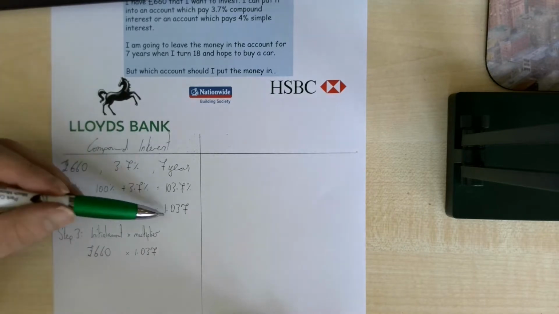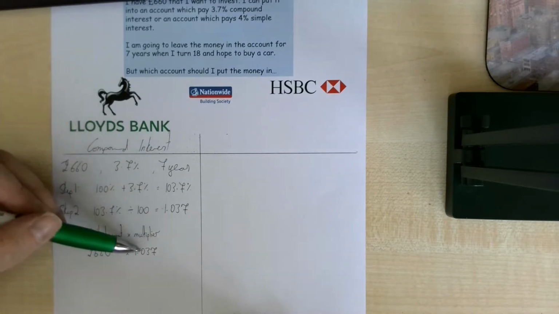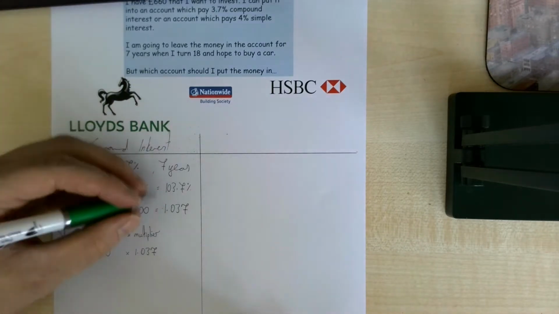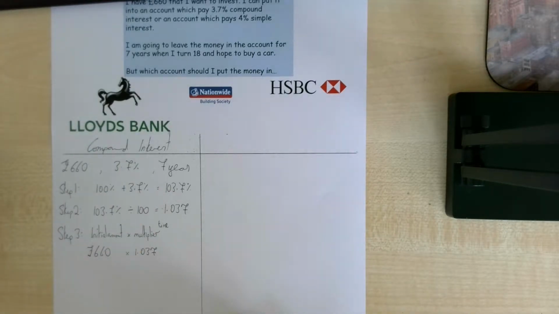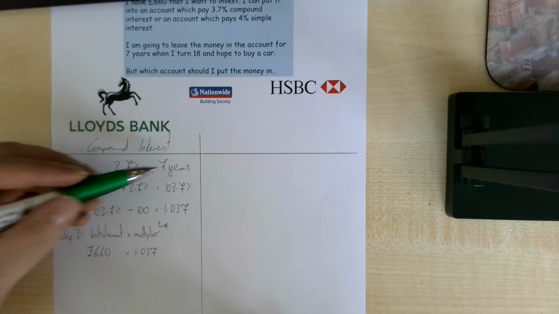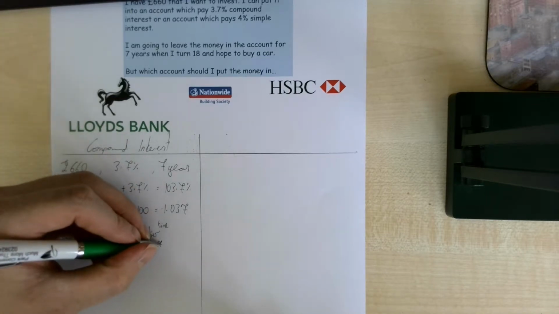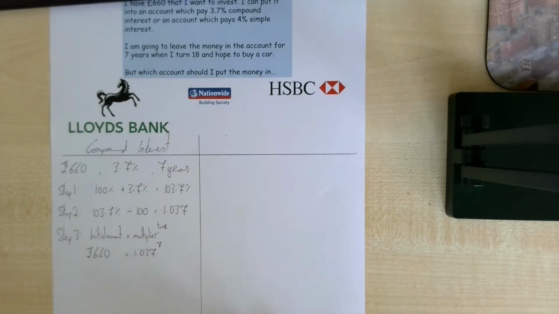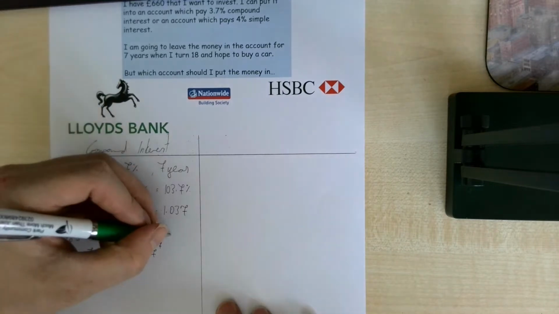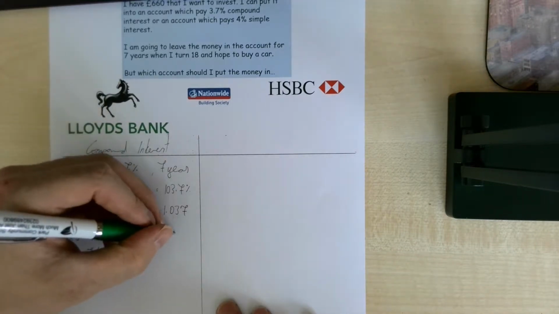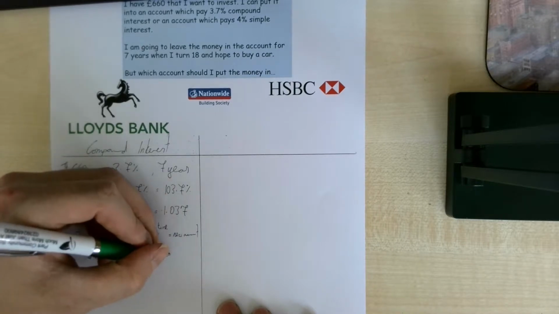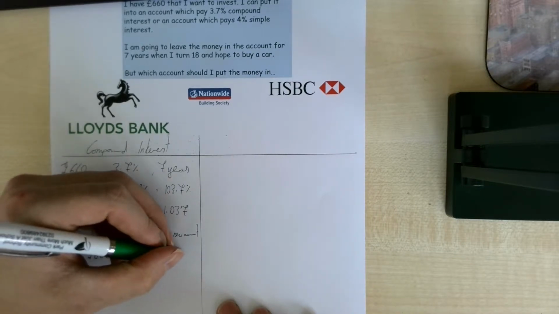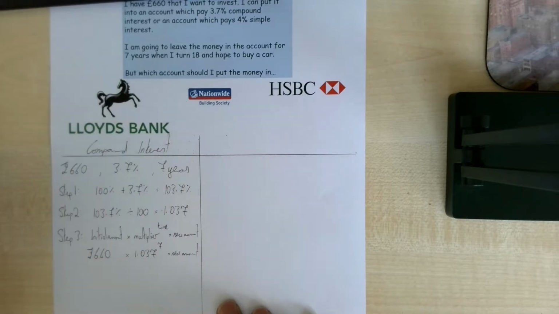So that's why we need to get this as a decimal. That multiplier is to the power of time. In this case our time is 7 years. So put it to the power of 7 as so. And when we do that, that will give us our new amount. So that tells us what it is at the end of the 7 years.